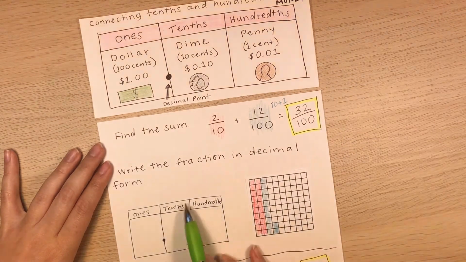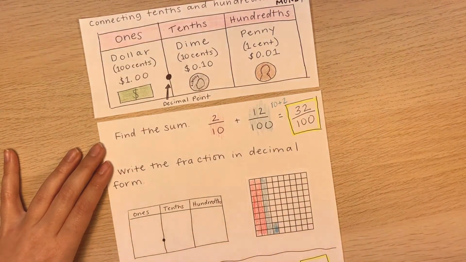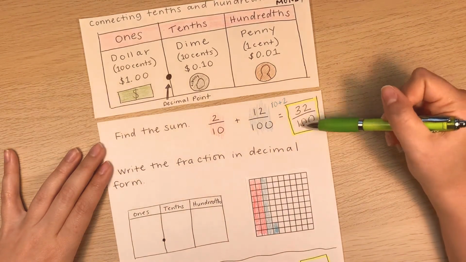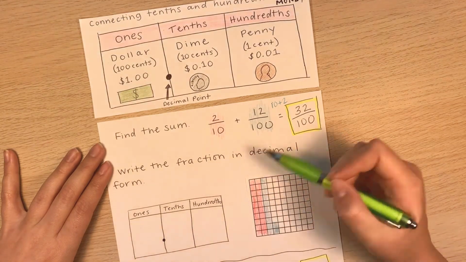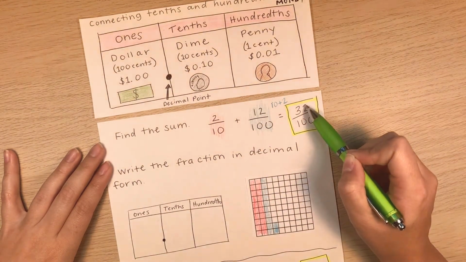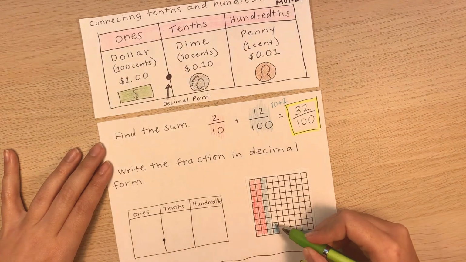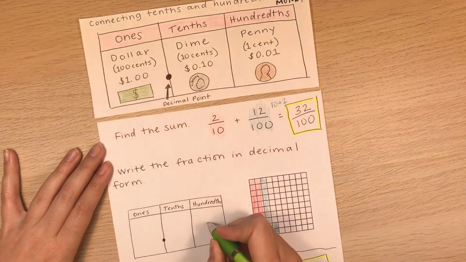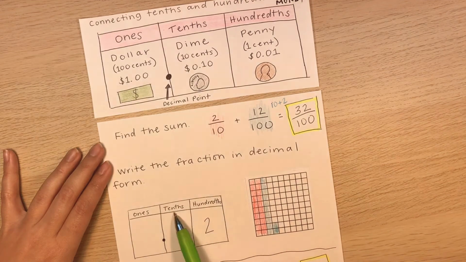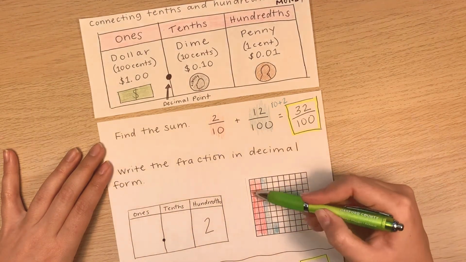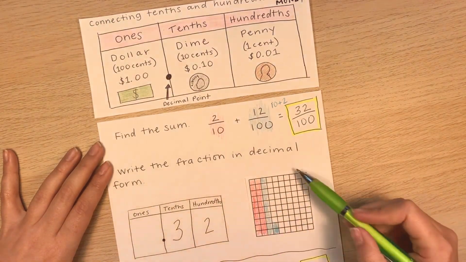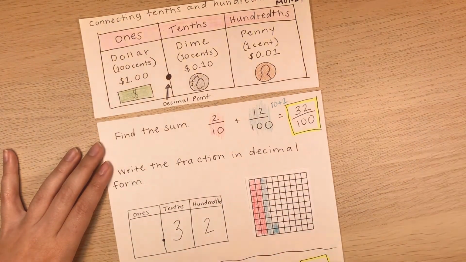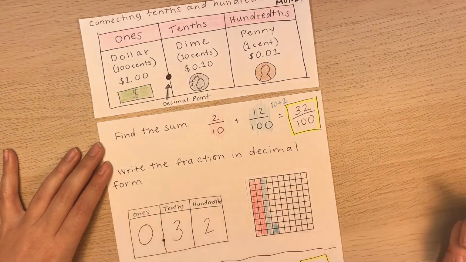So when writing my fraction in decimal form, I need to think of my denominator. So that's hundredths. So my hundredths is in this column here. And I know my ones place I have a 2. Just like my 2 units I put here, which are hundredths. So I'm going to put a 2 here. I can take a look, okay, how many tenths do I have? And I see I have 3, just like the 30 here. And I know that my fraction is not greater than 1, so I'm going to place a 0 here. So I have 32 cents.